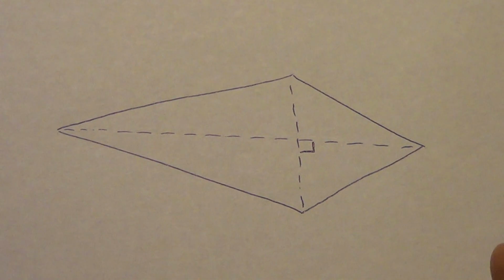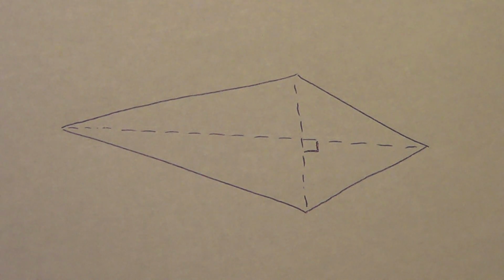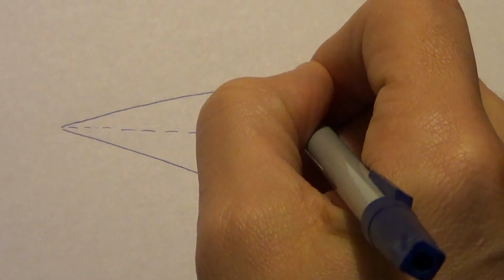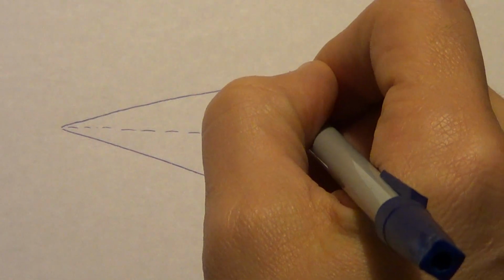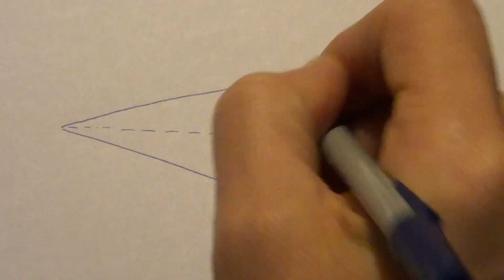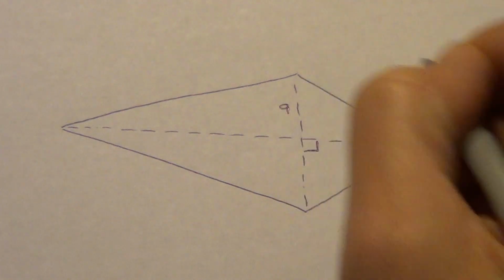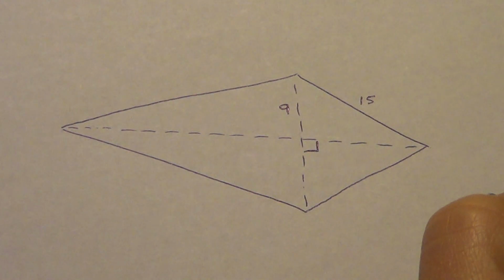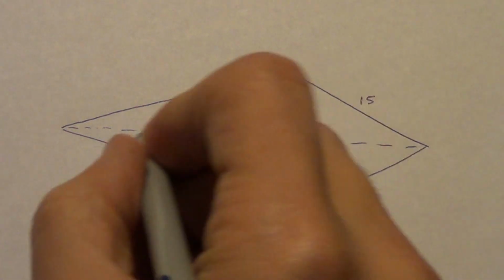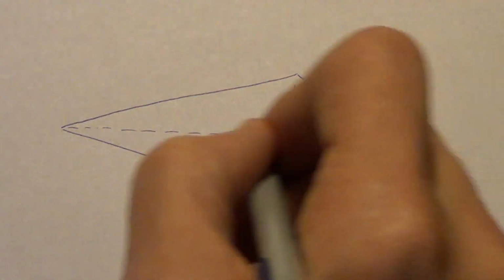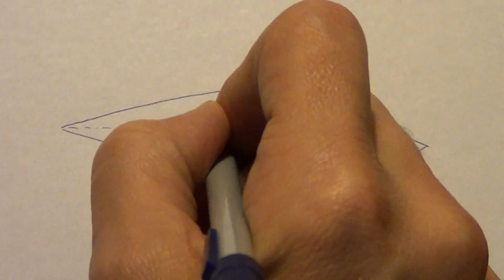Now, you may not get all the information that you're looking for. Let's say we have something like this. Let's say this is 9, and let's say that this is 15. And then let's say that this is, I don't know, we'll just make something up here, like 18.